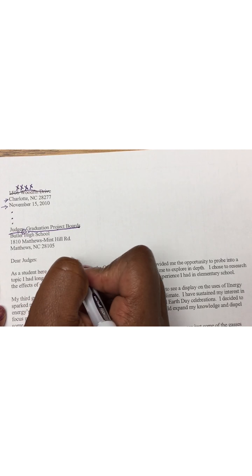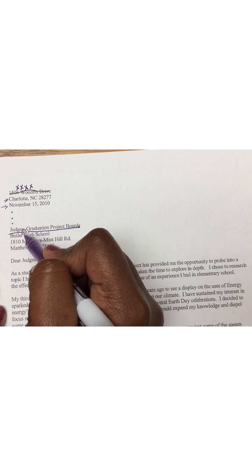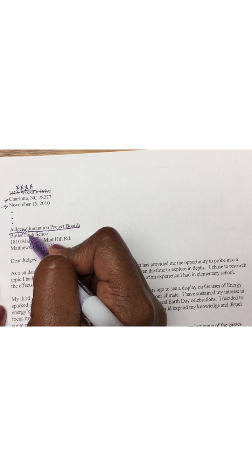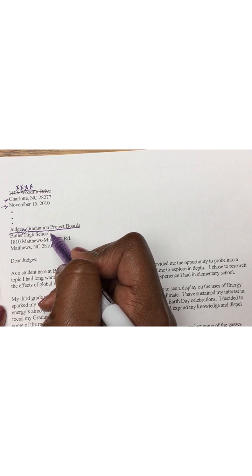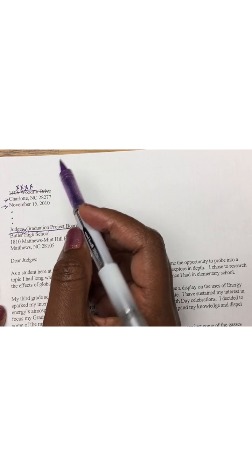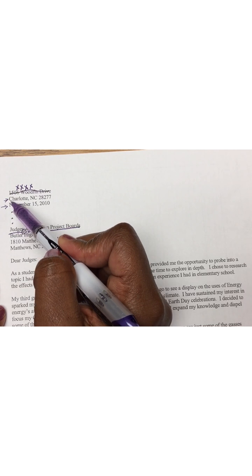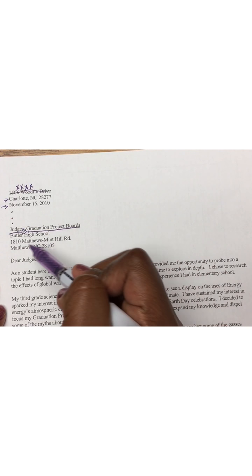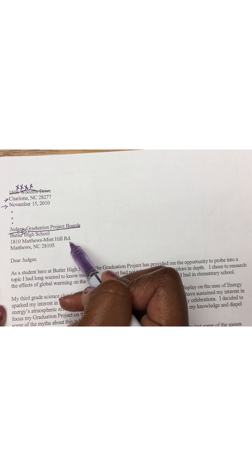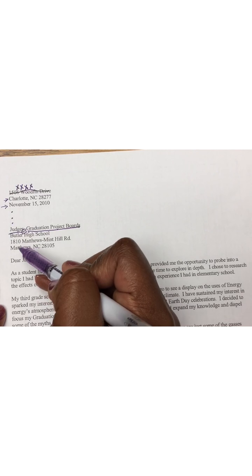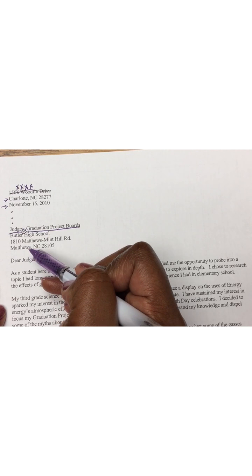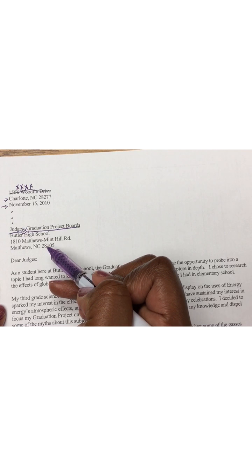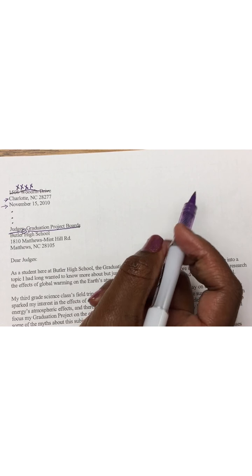Okay, so then we're going to go space, space, space. You're going to put Judges, comma, Graduation Project Boards, exactly like it is here. You'll put Harding University High School. Make sure, I am not going to keep repeating this, every proper noun needs to be capitalized, so make sure that it's capitalized. Put the address of the school, once again, making sure that it's capitalized. And in the next line, of course, Charlotte, North Carolina, 28208, which I believe is our zip code.